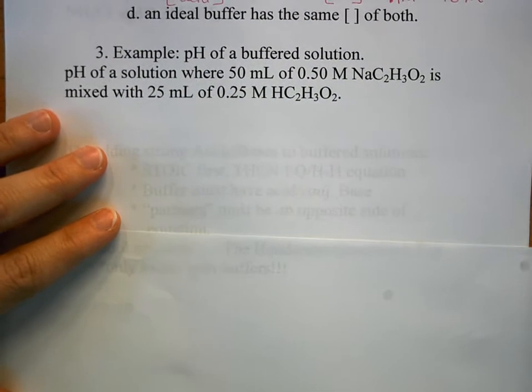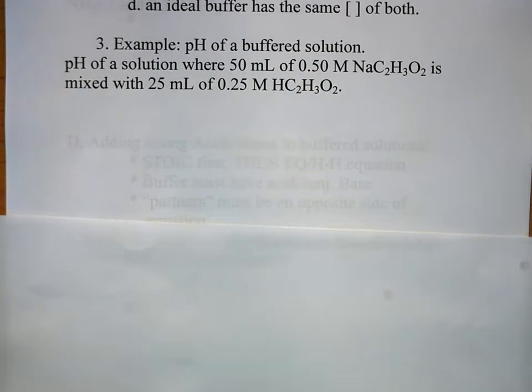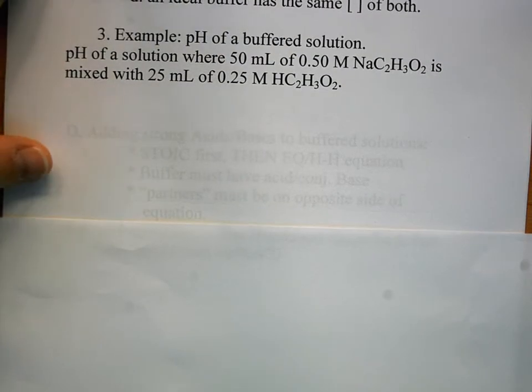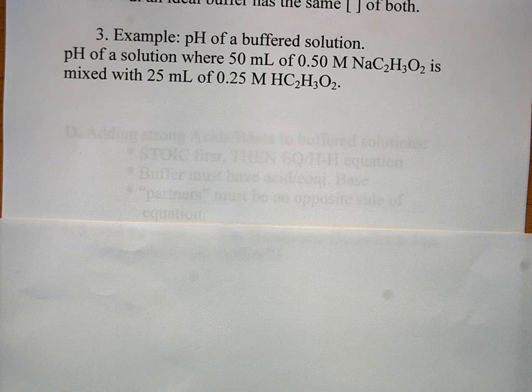All right, let's go ahead and do an example of a buffered solution. We're going to start off just by calculating pH values of buffered solutions, and then we're going to look at what happens when you add either acids or bases to them.